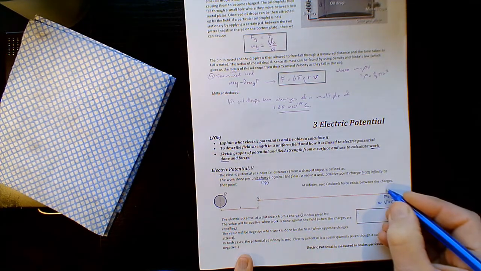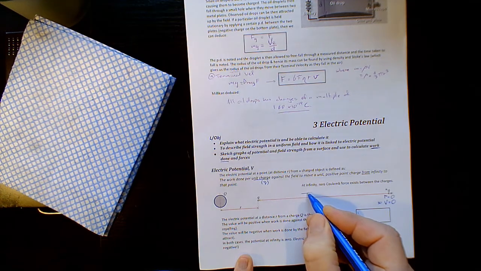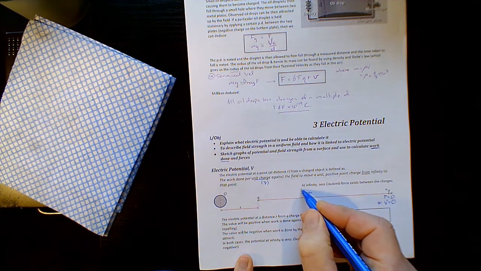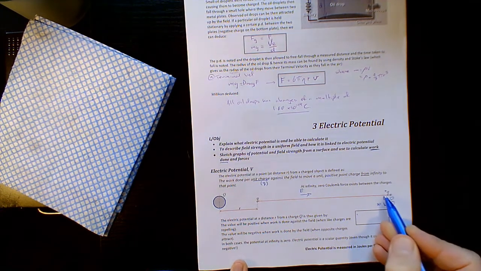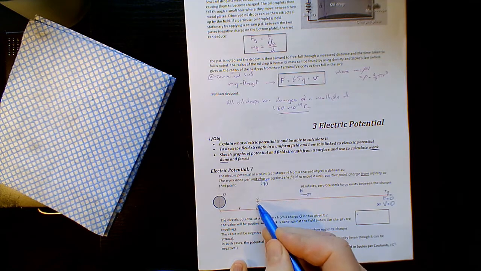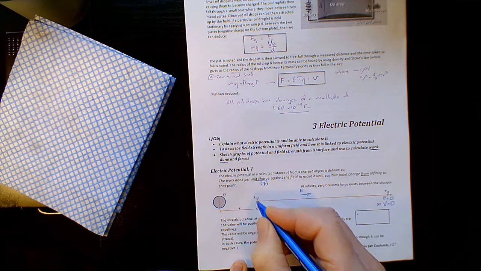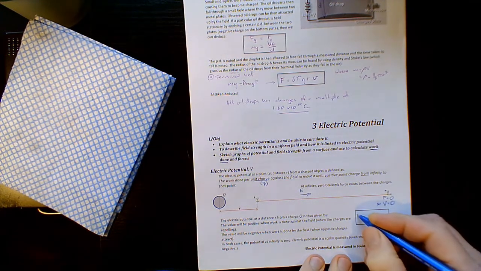If we take our positive test charge, we are going to have that force acting outwards. Okay, so there's our field, and because of that field we have to do the work against that field to get it to there. So for us to get our positive test charge to there, we have to do a certain amount of work. How much work is it?